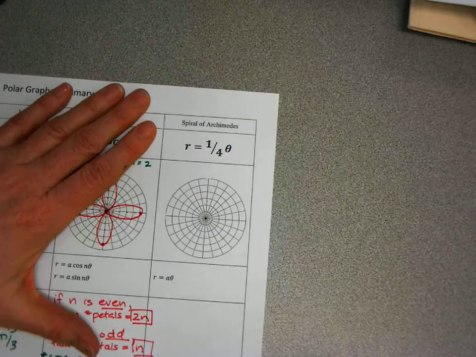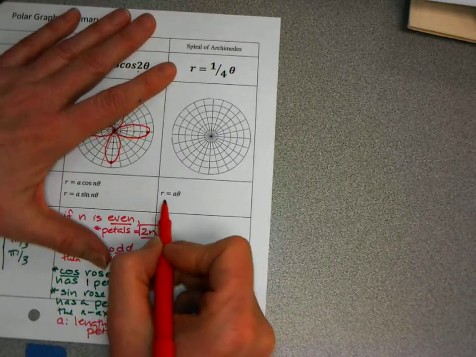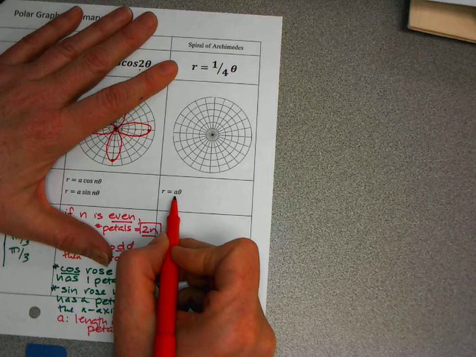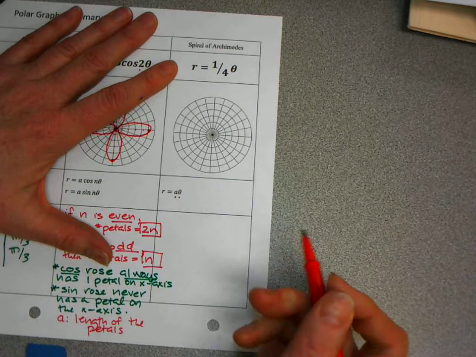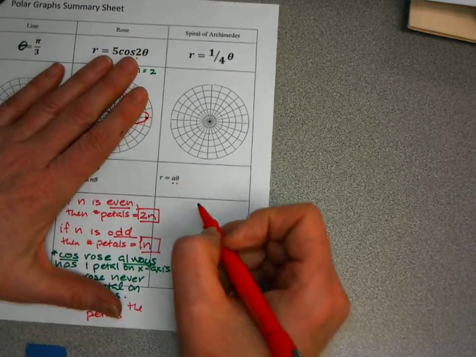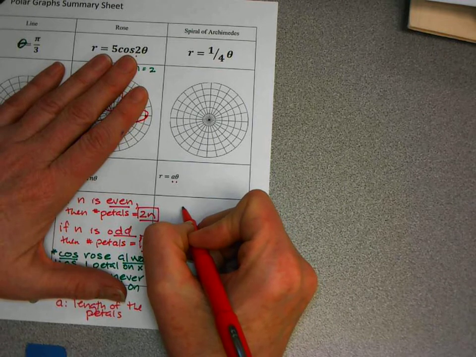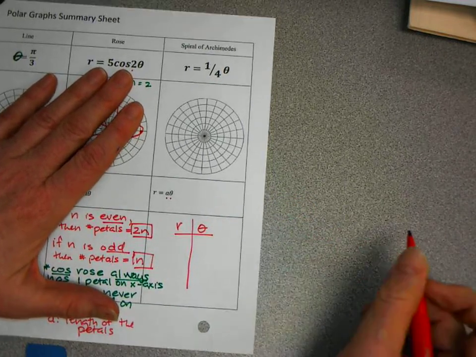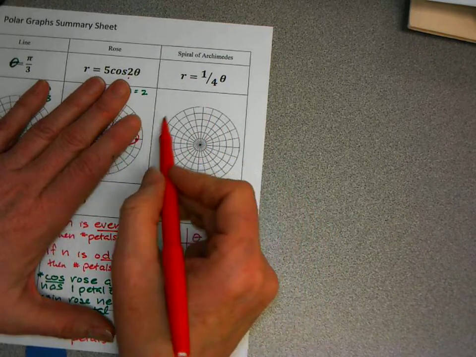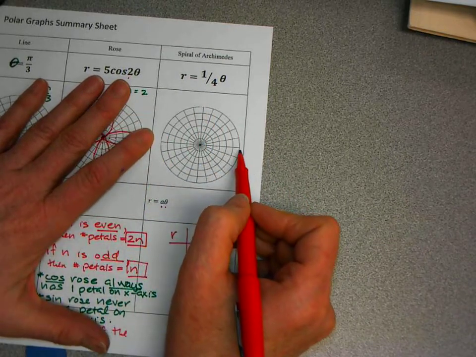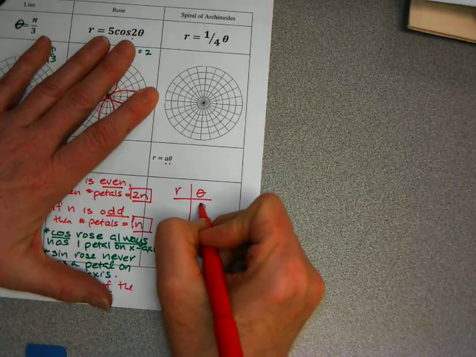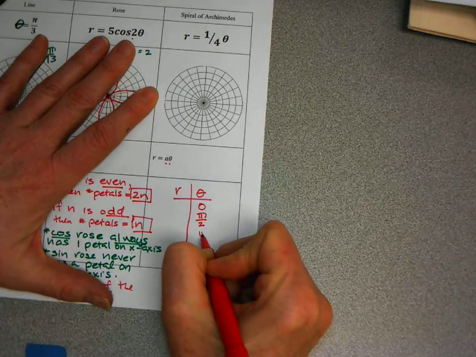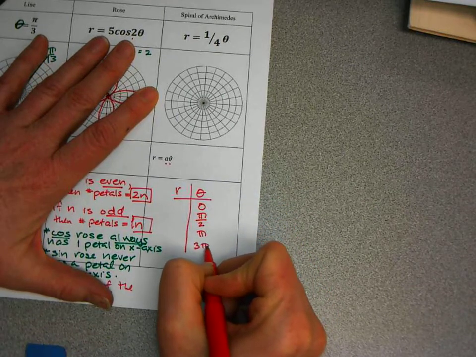Okay, spiral of Archimedes. We remember the formula, r equals a, some number, times theta. And if we make a table of r and theta, we change the theta values as we go around the polar plane. Let's just table 0, pi over 2, pi, 3 pi over 2, 2 pi.